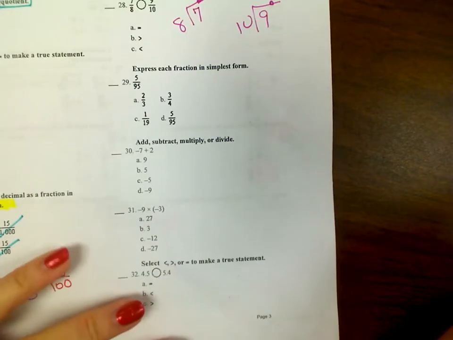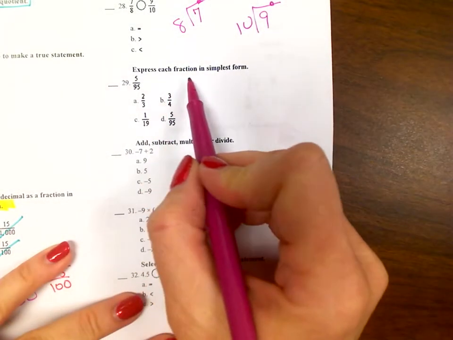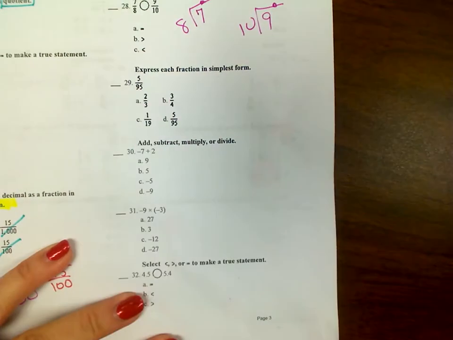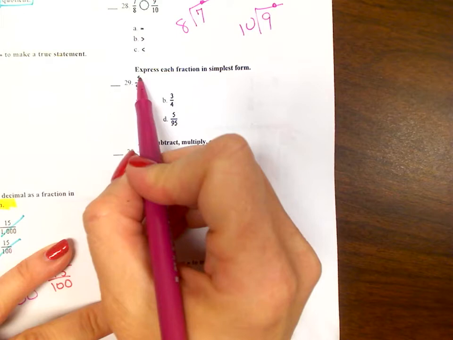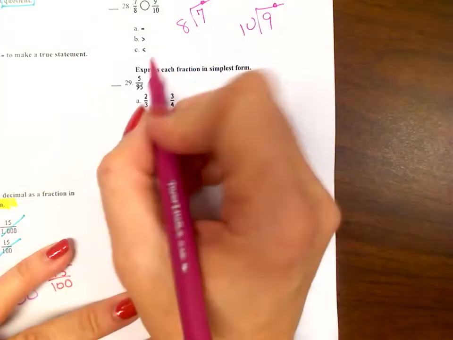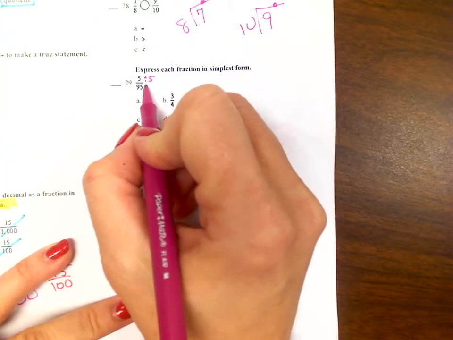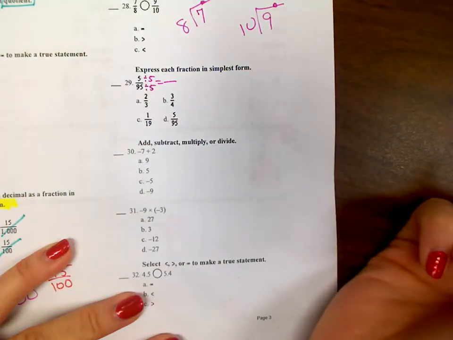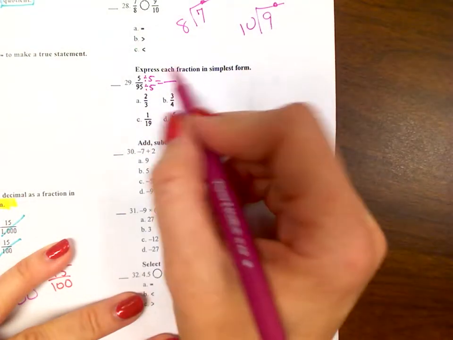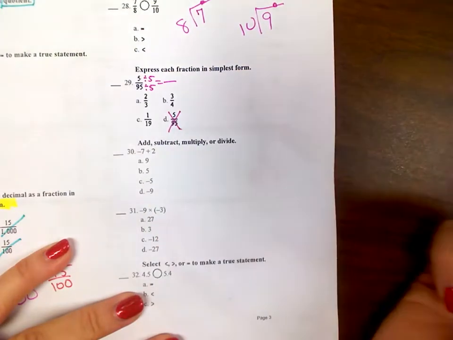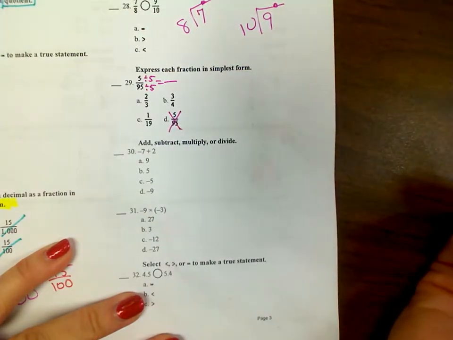Number 29. Express each fraction in simplest form. When I find a fraction, you always look at the last digits. Both digits end in a 5. So you know they can be simplified and reduced by dividing by 5. Whatever you do to the top, you have to do to the bottom. And so reduce it. And if I look at my answers, that's the same one, and we know it can be reduced, so that's not your answer.